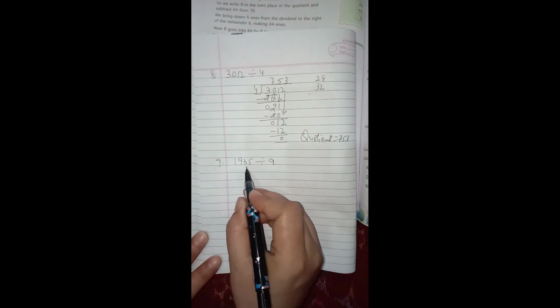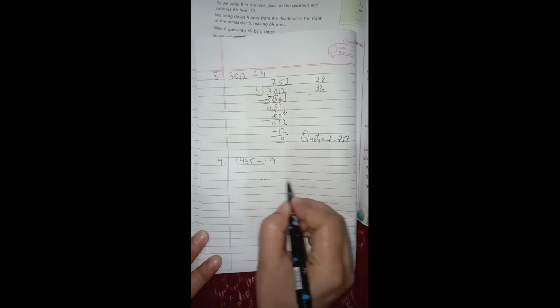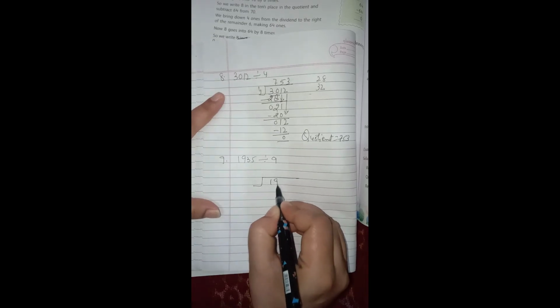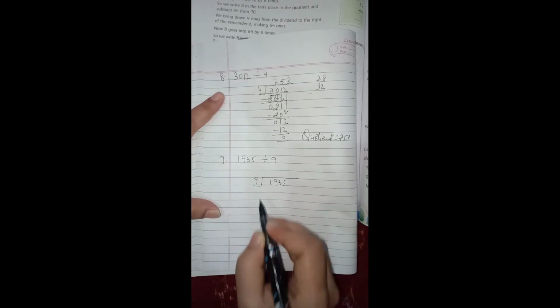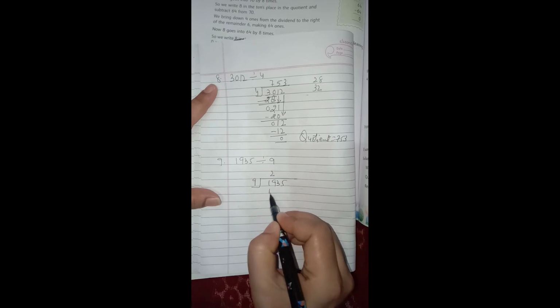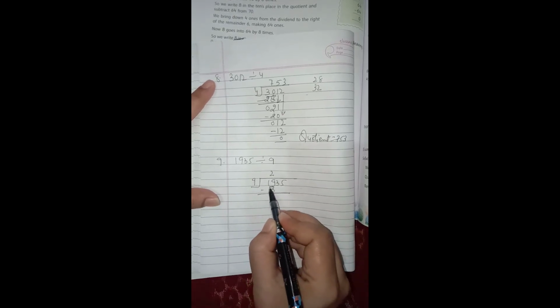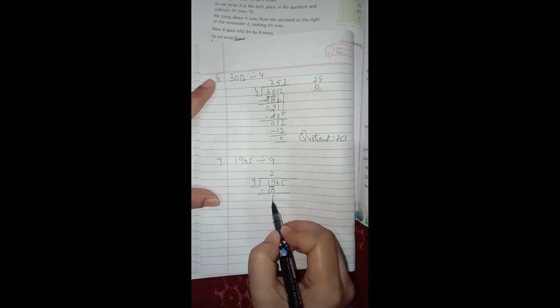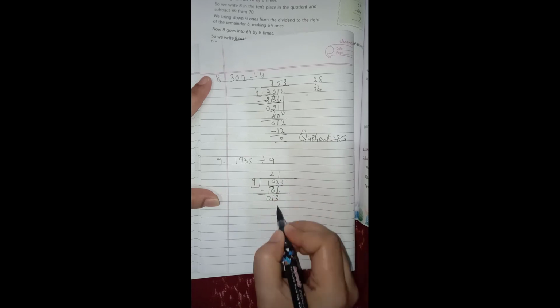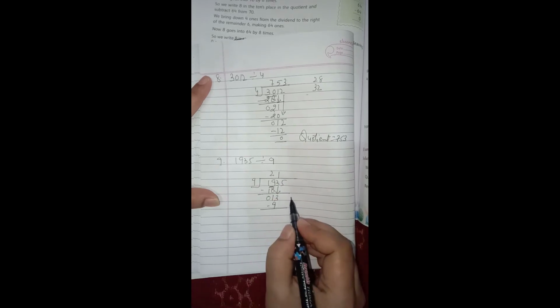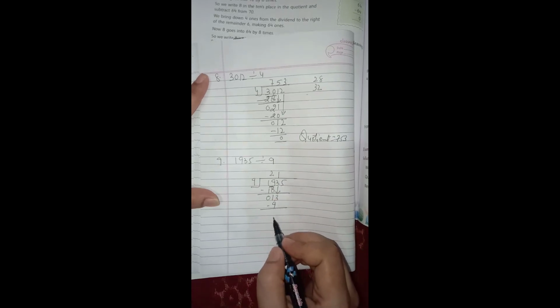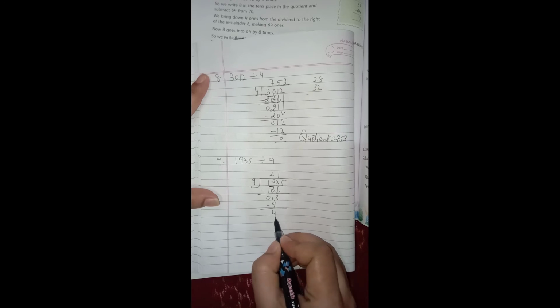It is 1935 divided by 9. So let us write the sum. 1935 is the dividend and 9 is the divisor. Now 9 2s are 18 is nearest to 19 because 1 was less than 9, so we'll take 2. Now 9 minus 8, 1. 1 minus 1 is 0. This 3 will come here. Again we'll take 9 1s are 9 because 9 2s are 18 is greater. So 13 minus 9 is 4.